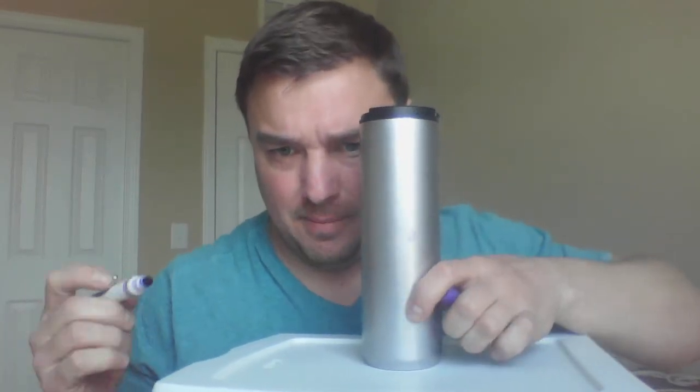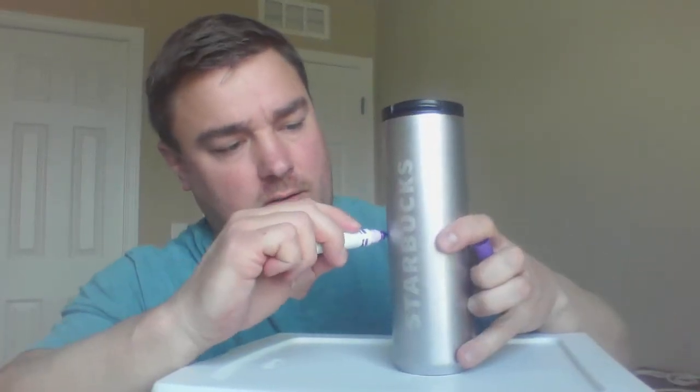I don't want to draw on my coffee mug here, but if this marker will come off, so if you see this little dot I made here, if you guys can see that, say that's its center of gravity.